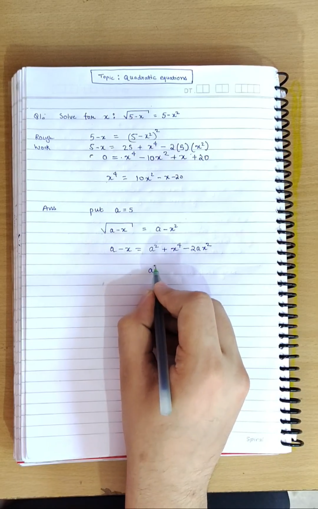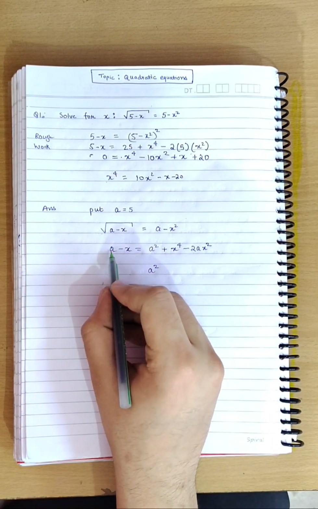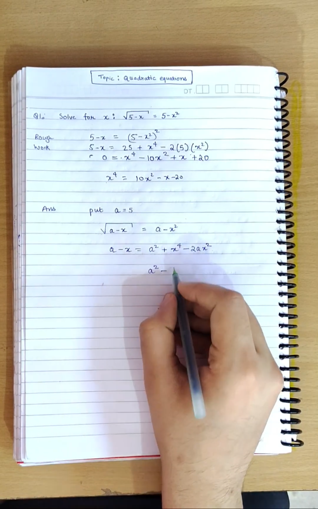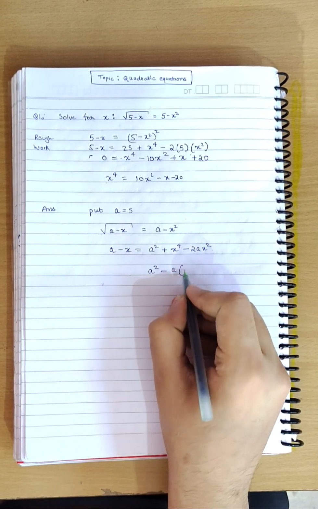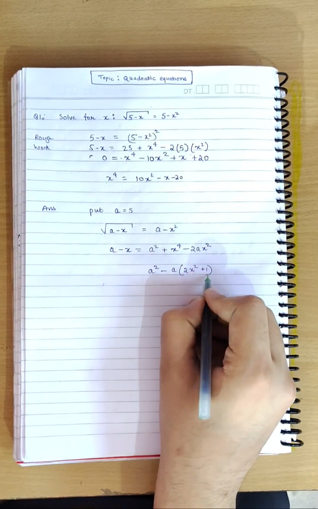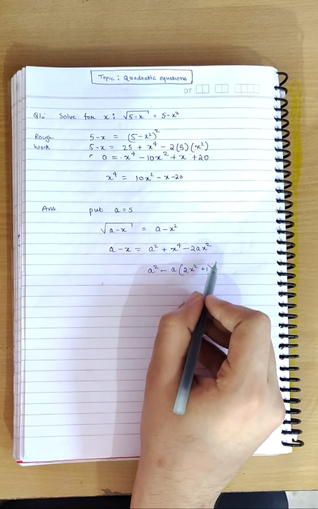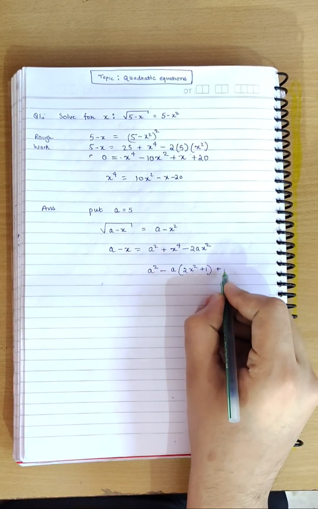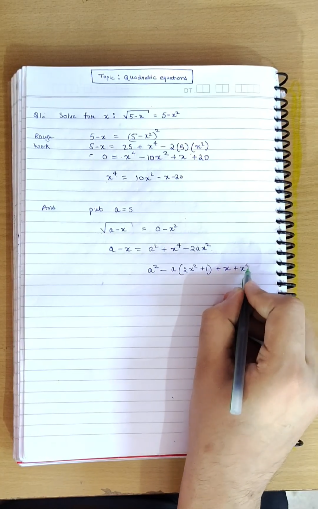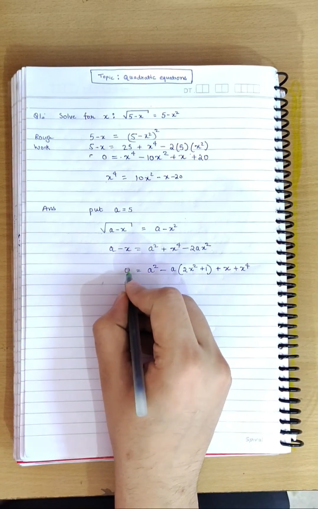So a square is the first term. Then this a comes over here with a negative sign. So minus, let me take a common, it is 2x square plus 1. And this x also comes over here with a positive sign, plus x to the power 4 equal to 0.